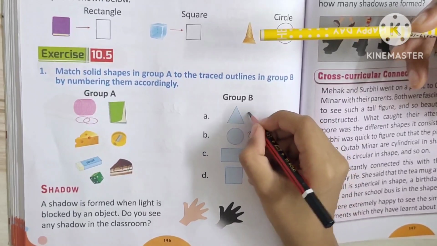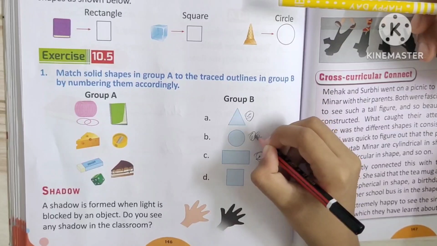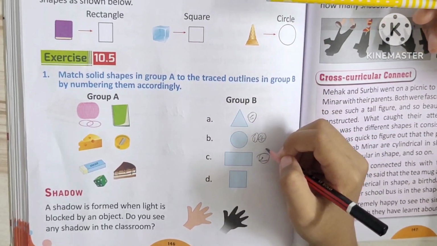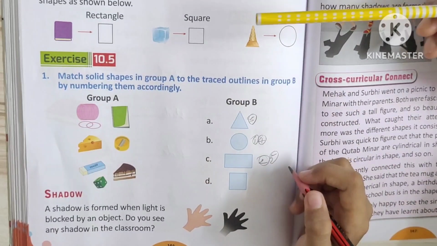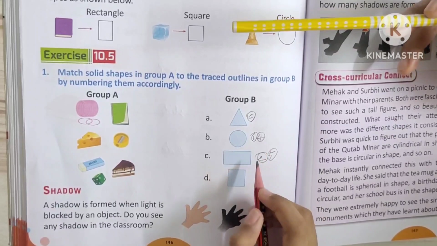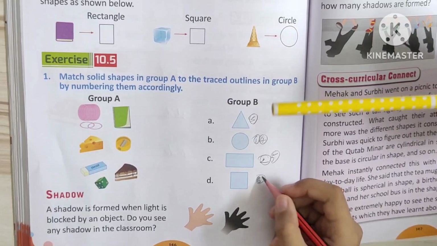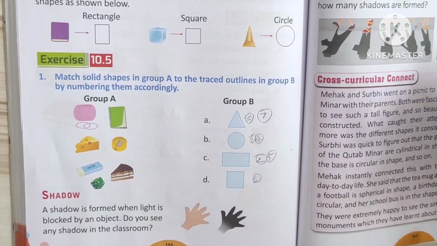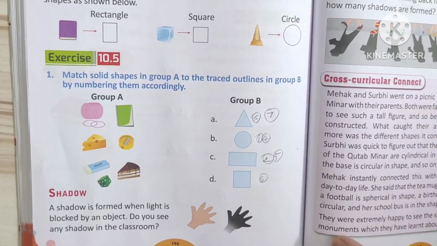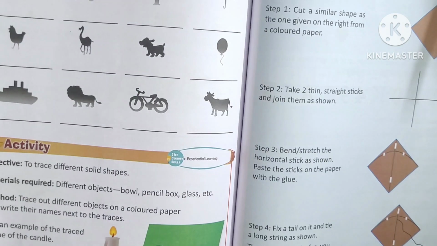Cheese. 3. Sharpener. 4. Eraser. 5. Dice. 6. Cake slice. 7. Okay. Next.